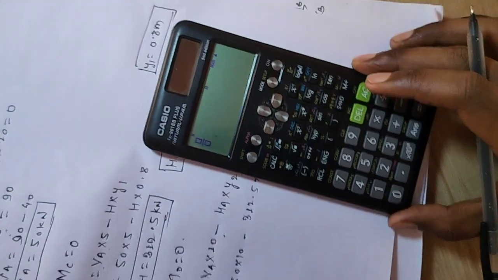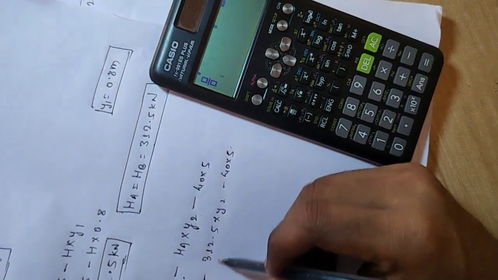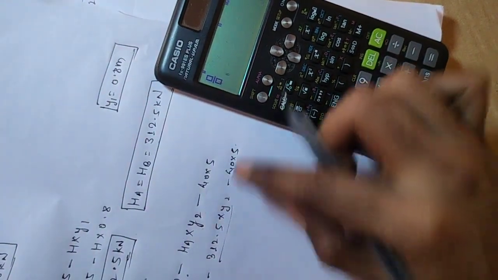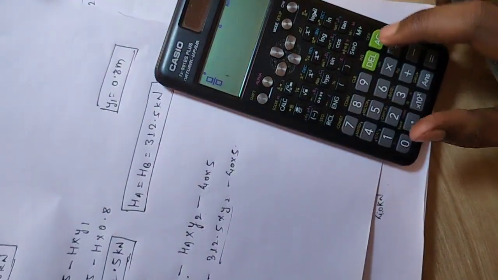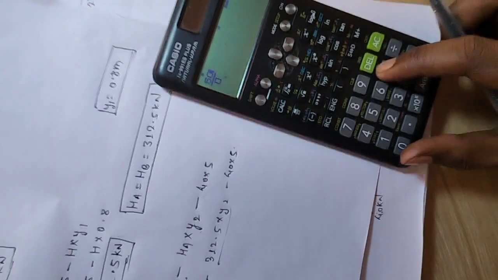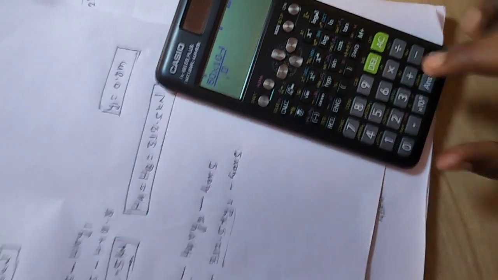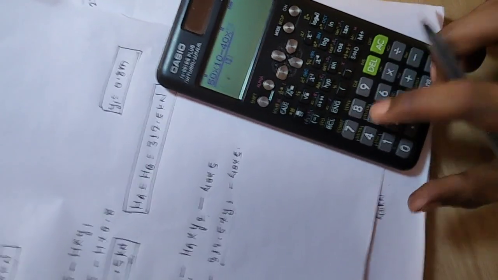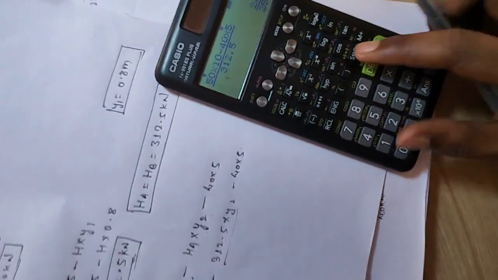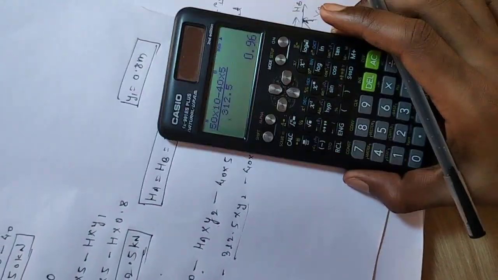Now let's do it on the calculator. We take this as the right side and the remaining as it is, meaning 50 into 10 minus 40 into 5, divided by 312.5. We got y2 equal to 0.96 meter.